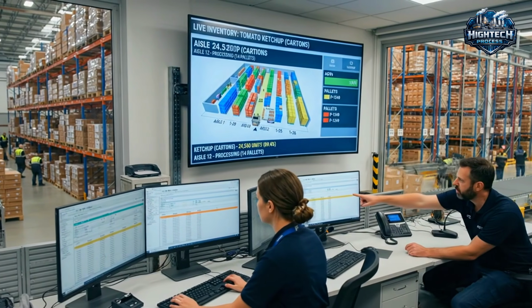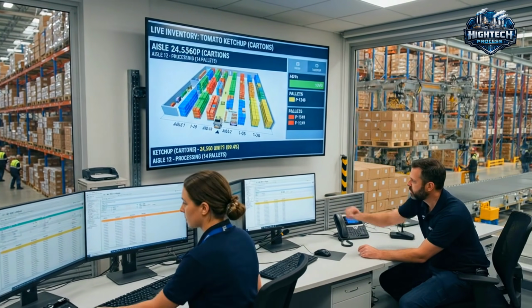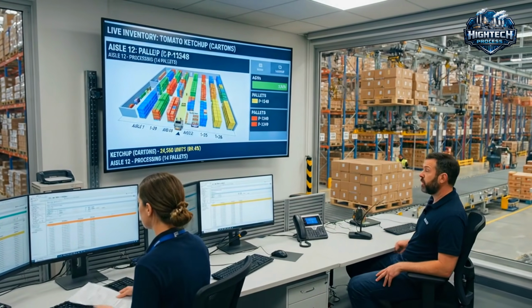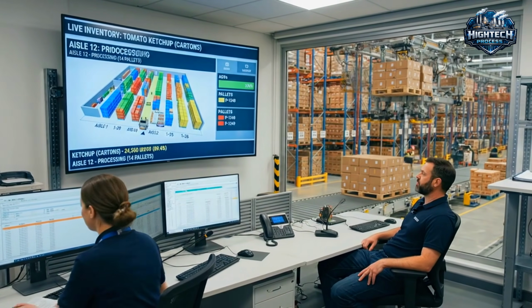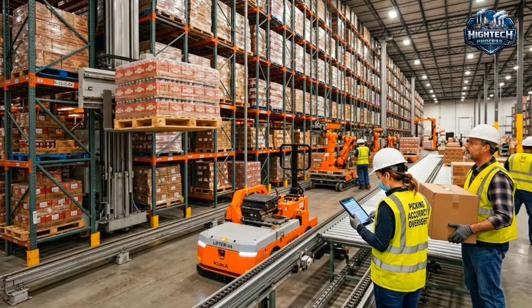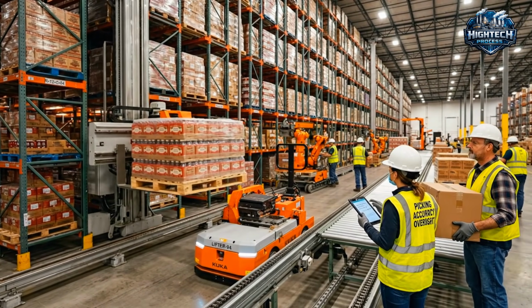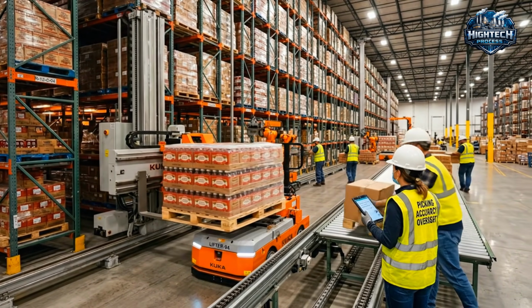The system shows aisle 12 is clear for processing. Excellent, that puts us back on schedule. Verified. The new shipment is en route. Pallet secured on robot B. Verified order 173. Moving to staging.